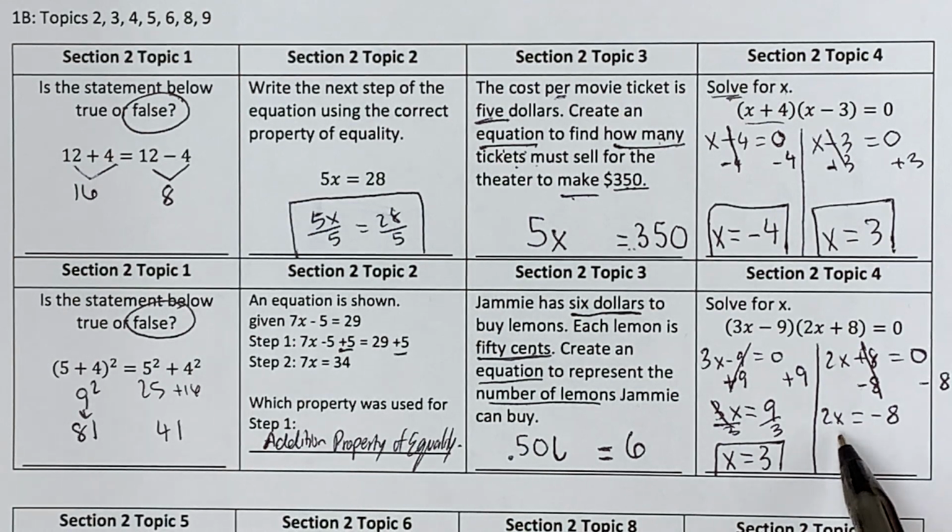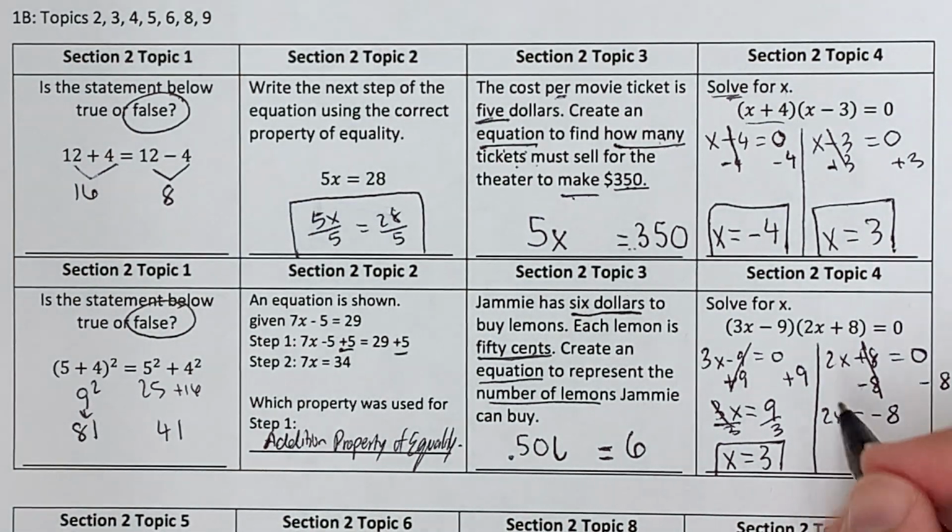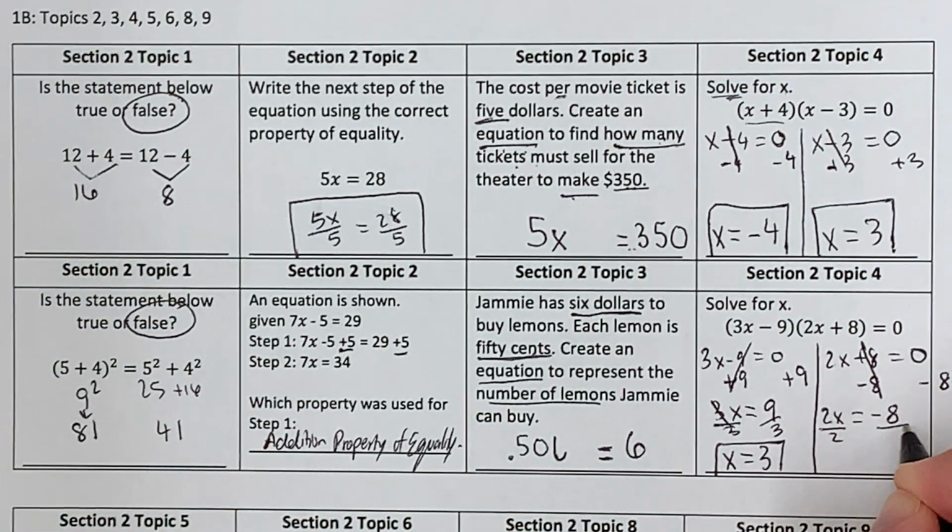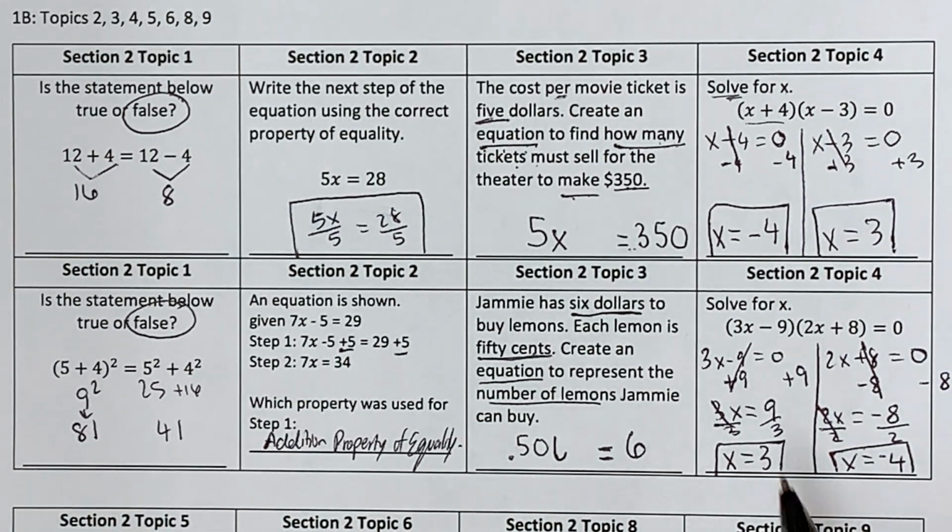Now we need to get rid of that 2. 2x means 2 times x, so we gotta divide. So divide both sides by 2. These 2's cancel out. We get x equals 8 divided by 2 is 4, and it was negative, so it's a -4. X equals -4. And later on, we're going to be looking at graphing these.